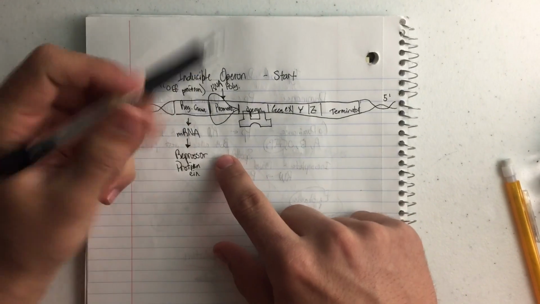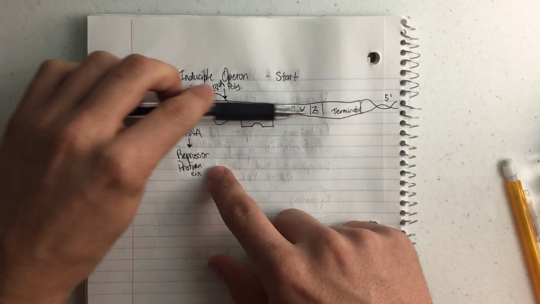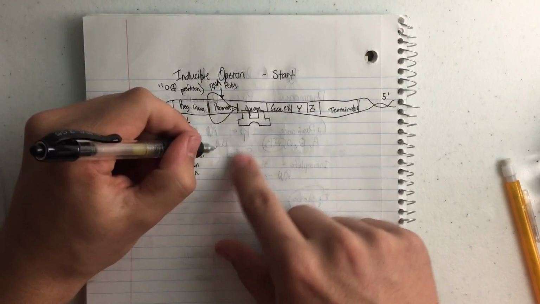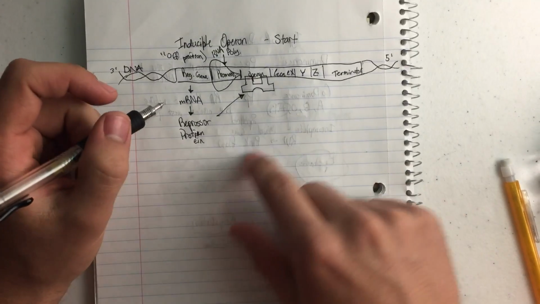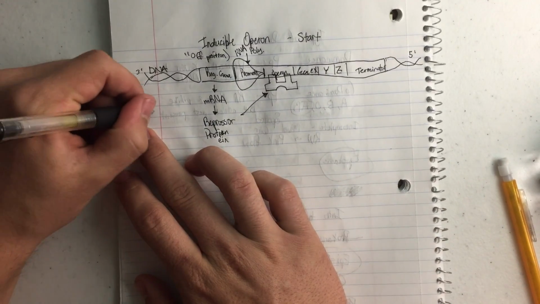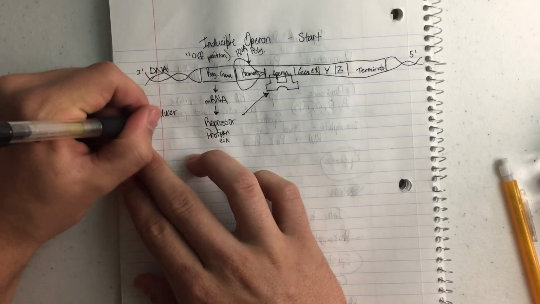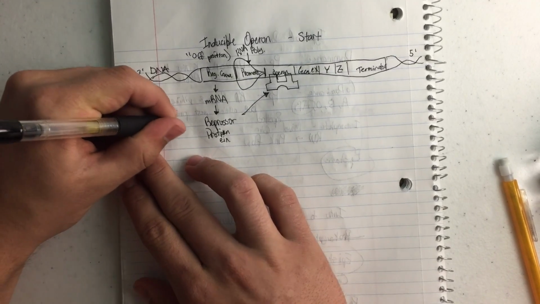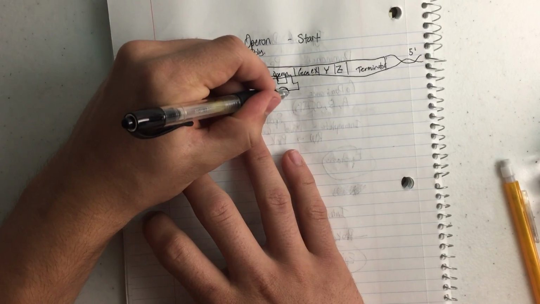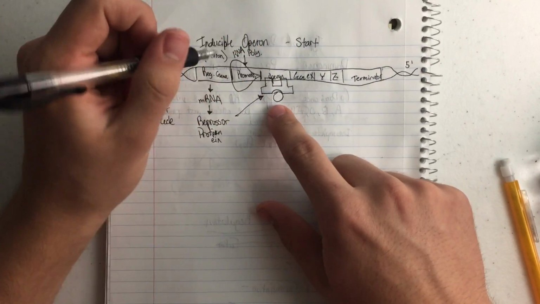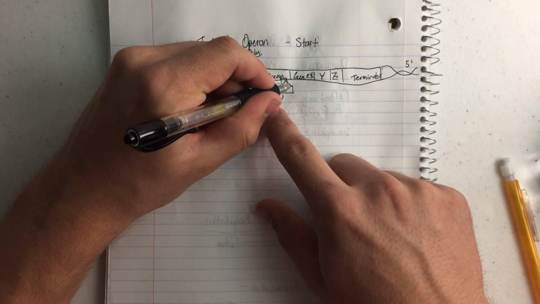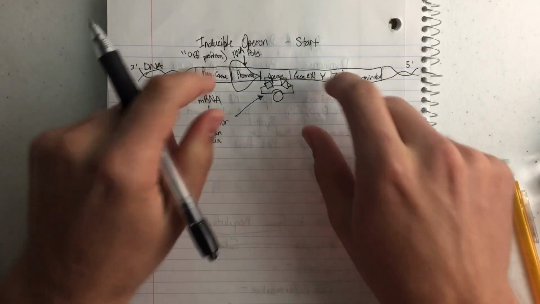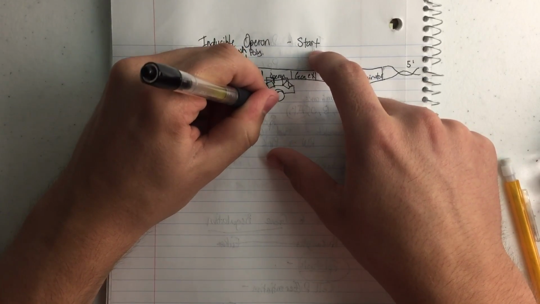And so we have RNA polymerase, but it can't go through and transcribe this gene because the repressor protein is in the way. So what's going to happen is you're going to have an inducer molecule, and I'm going to make it a circle, and it'll come in here and bind to the repressor protein. This binding will cause a change in the shape of the repressor protein. So let's say it turns the little spikes out, and then the repressor protein will fall off.